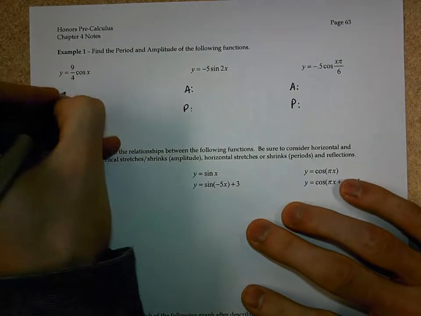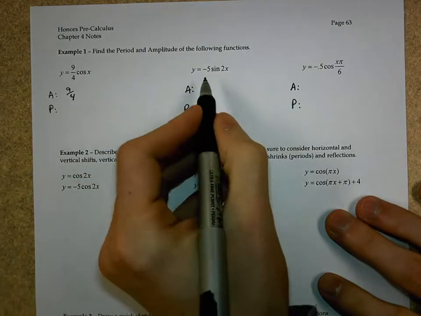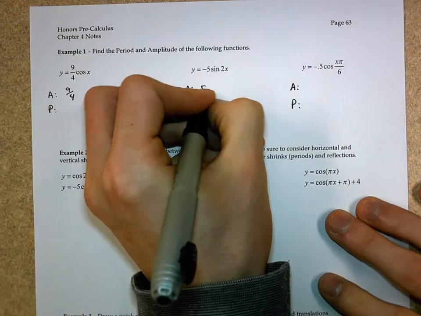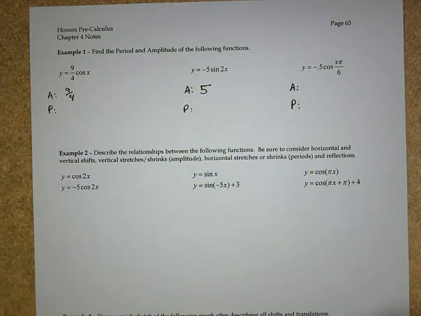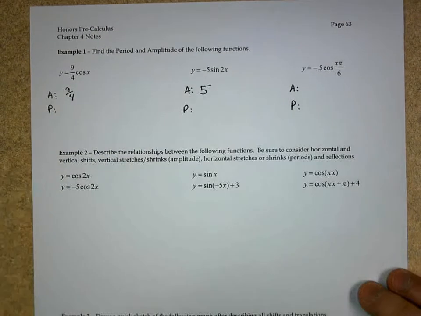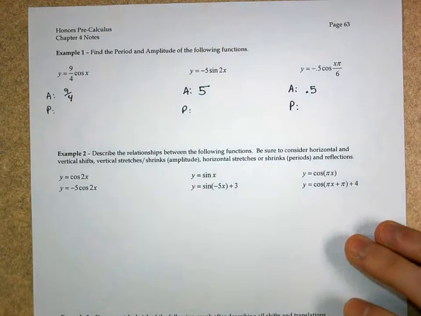So here the amplitude is going to be 9/4. Once again, the value in front. The second one here, the amplitude is going to be 5. Remember, we care about the absolute value of the number in front. This negative just indicates that we're going to flip it around the x-axis when we graph it. And then finally, right here, the amplitude is going to be a positive 0.5.